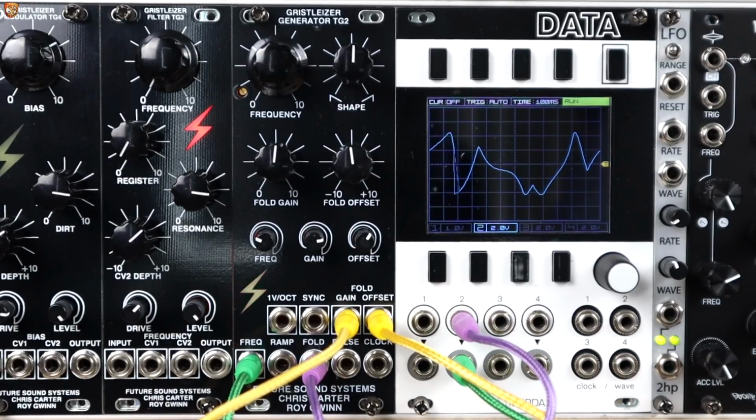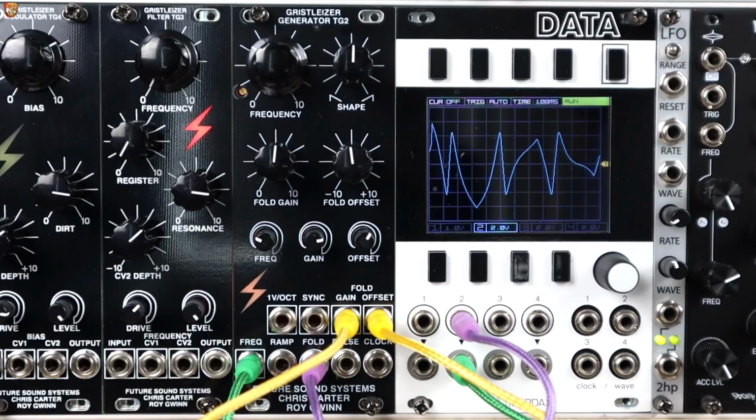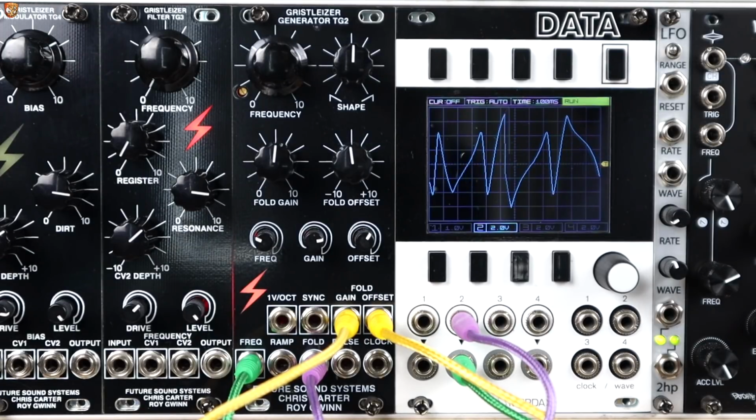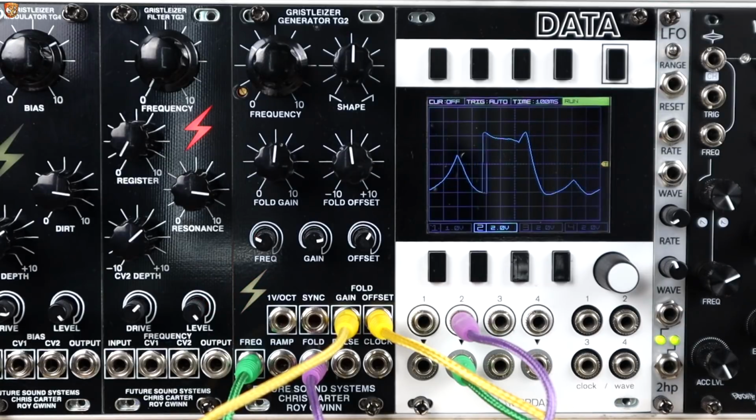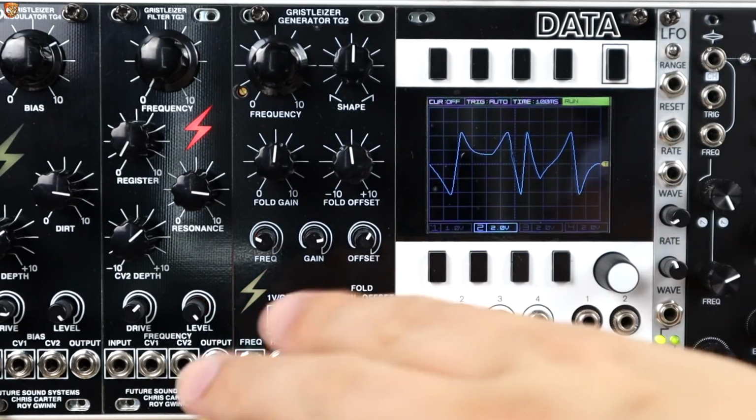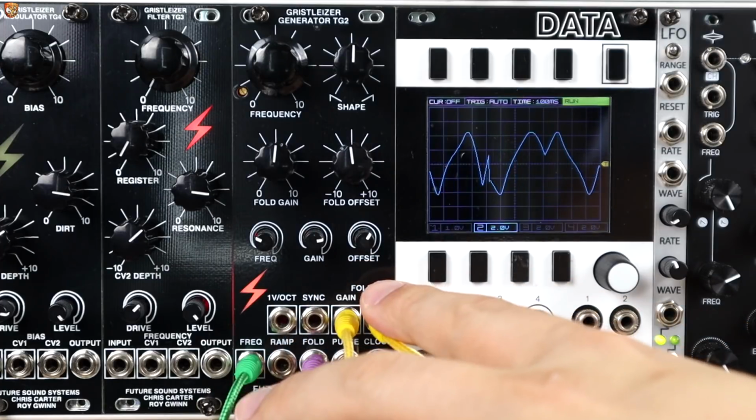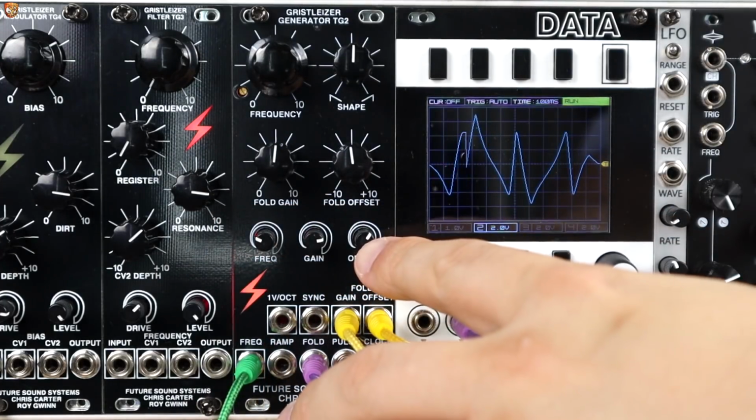So in this patch, I just wanted to create some complex LFOs, movements, modulation out of the generator, and I've used some oscillators stacked up, mixed into a filter, and the generator is opening up the cutoff on this filter, then it feeds some delay and reverb. I'll let you just listen for a second. I'm using the folded output, and I have slow sine wave LFOs to the frequency, fold gain and fold offset, all of which are attenuated on the panel.